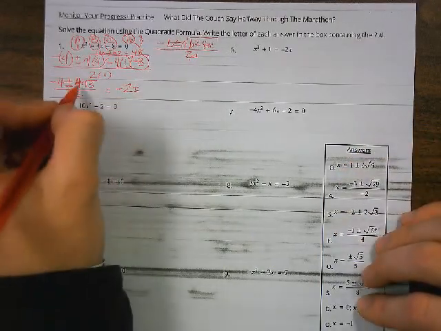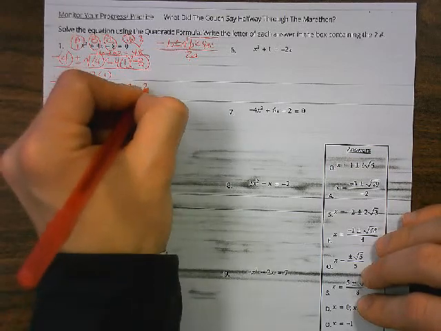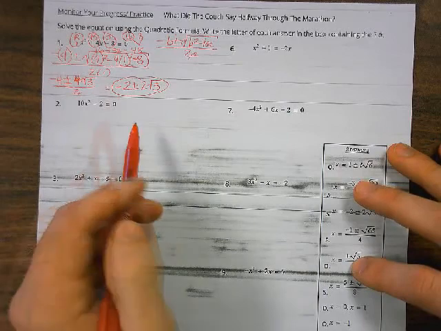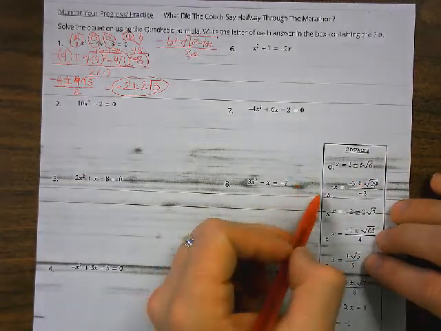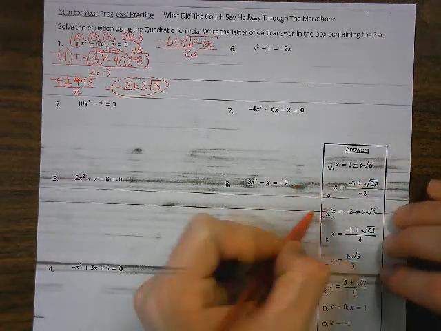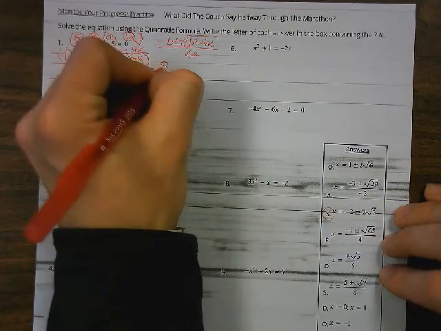Okay, and then we'll divide by 2. So each of these numbers needs to get divided by 2. This 4 here, this will be negative 2, and then plus or minus, and then 4 divided by 2 is 2 square roots of 3. We're going to find that answer right over here. It is letter S. So we'll do 1 is S.